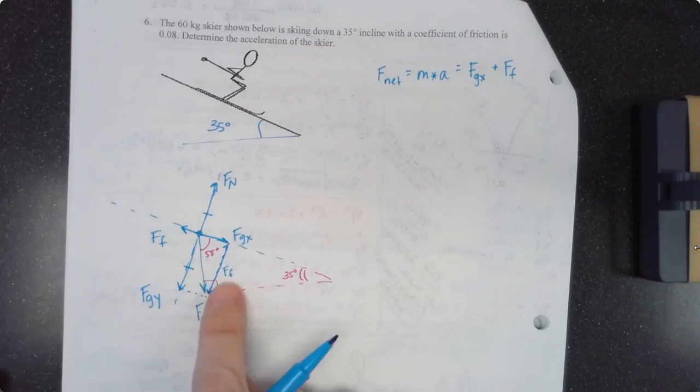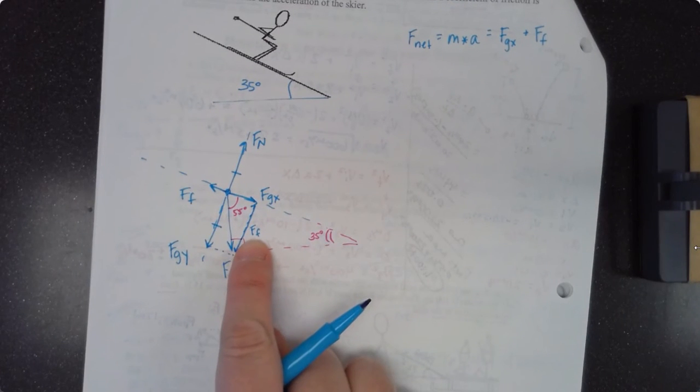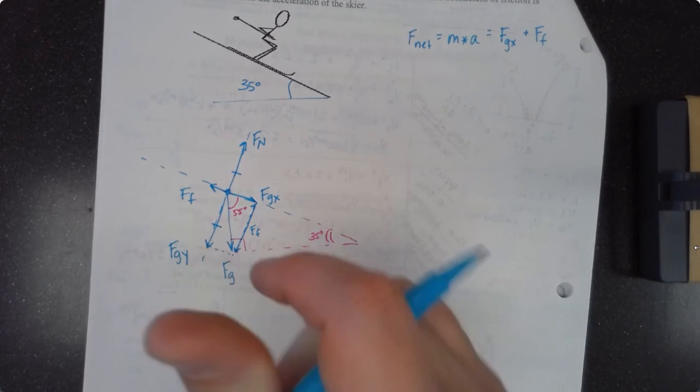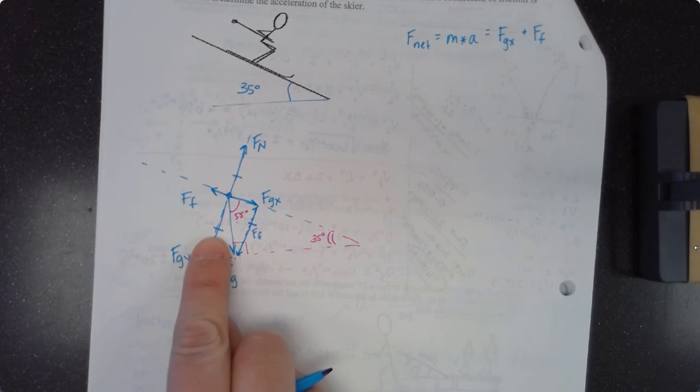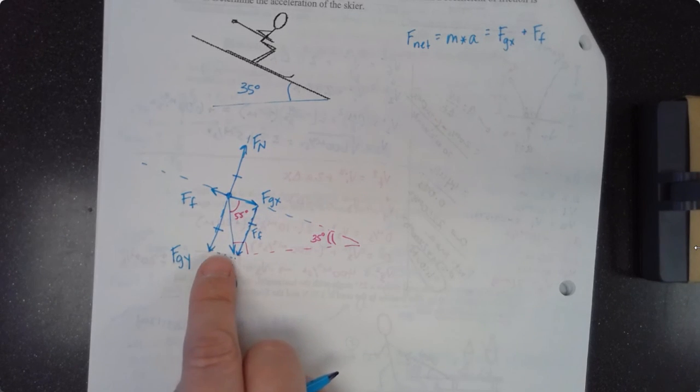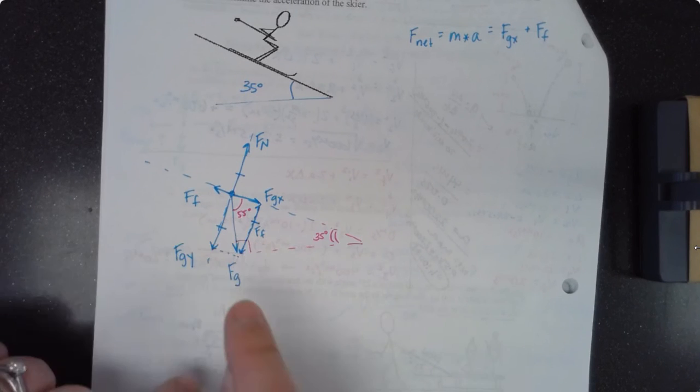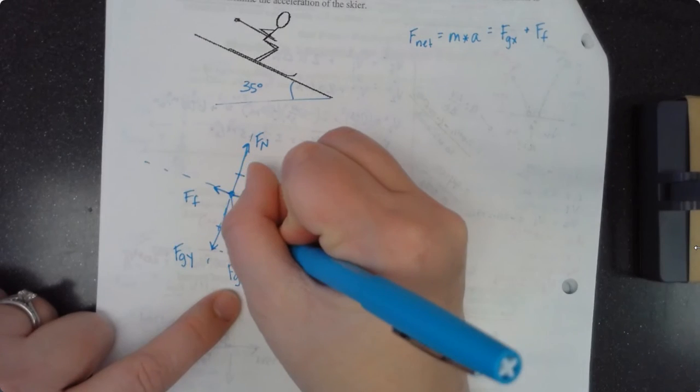And if I wanted to solve for this angle that's opposite, that side of the triangle should be the same magnitude as this triangle over here. If you did it a different way, it's very likely you got the right answer and you just did it a different way. So here to solve for, sorry, that's not friction, that's FGY.